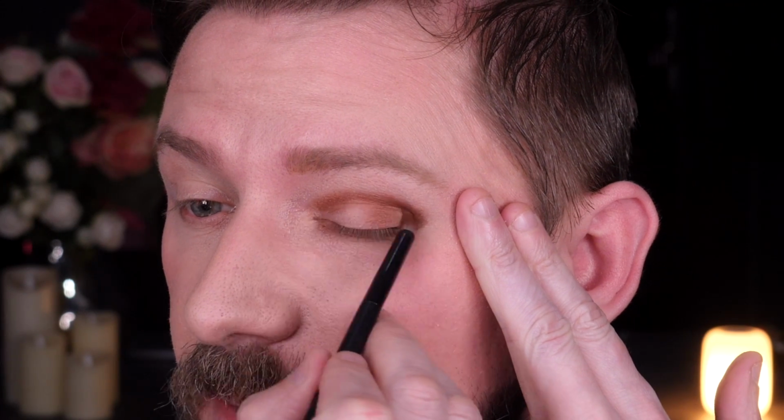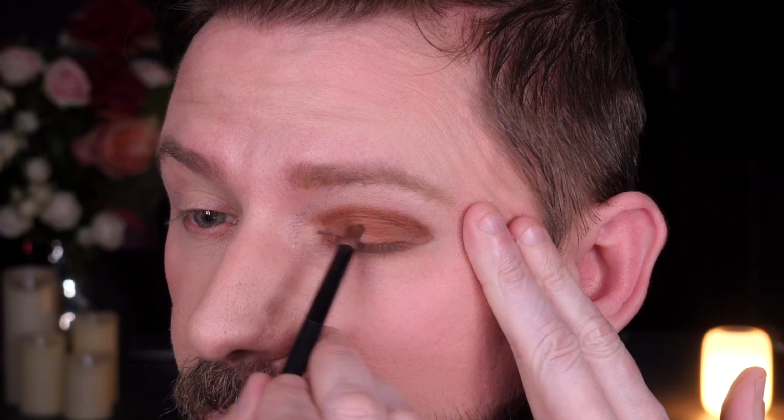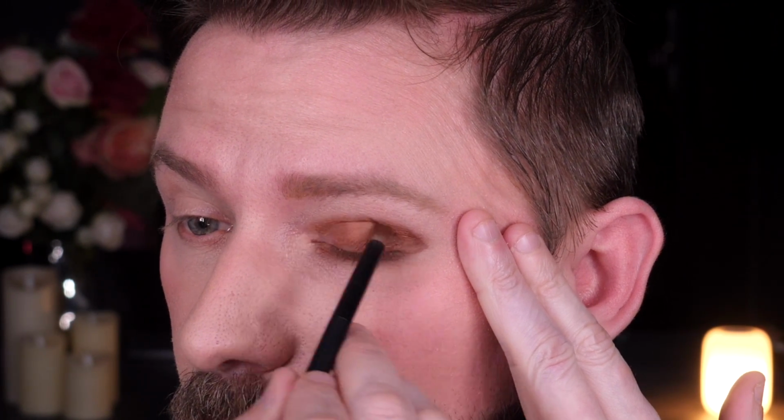And it is really important that you follow the shape of your eye. If it's round, go round. And if it's more oval, then go oval. So I'm now going to fill in the rest of this eyelid with that same color. The whole thing, I'm just going to fill it all in.